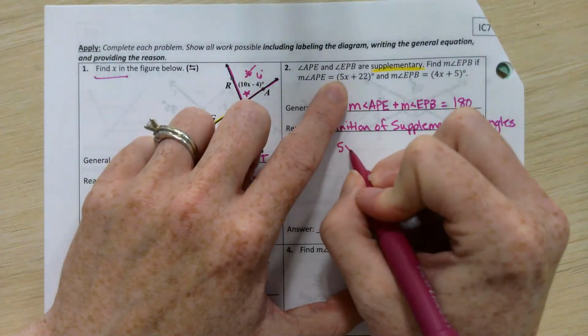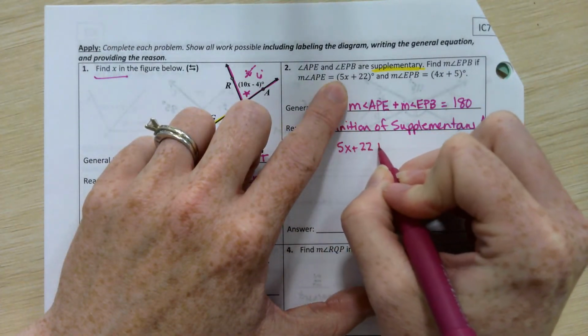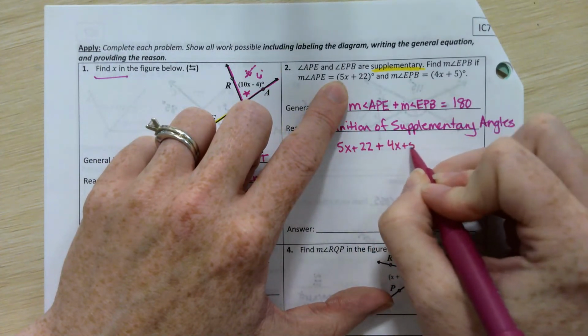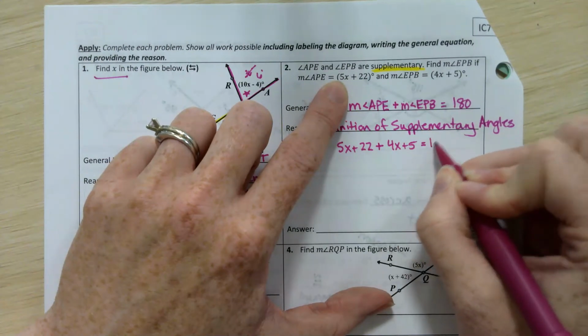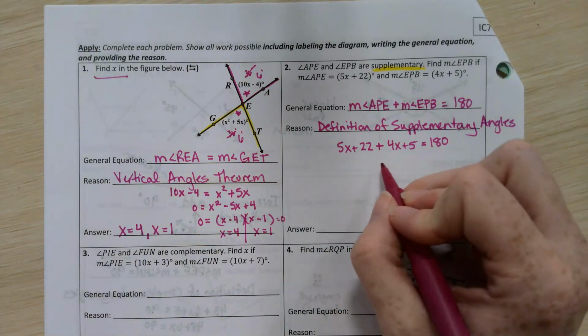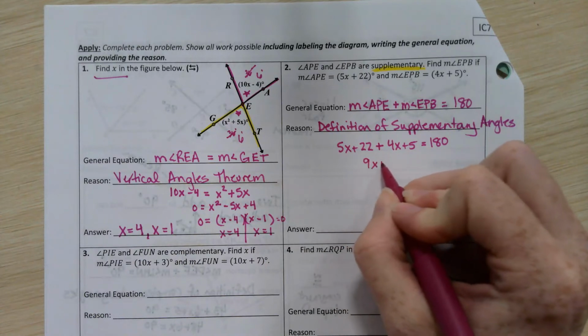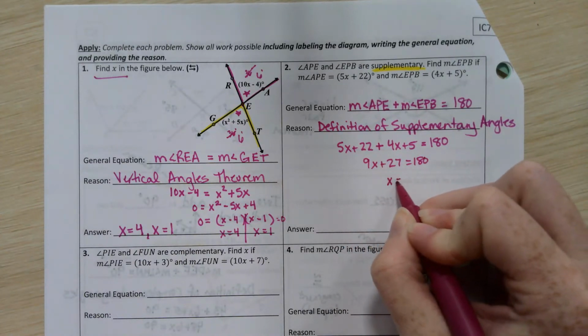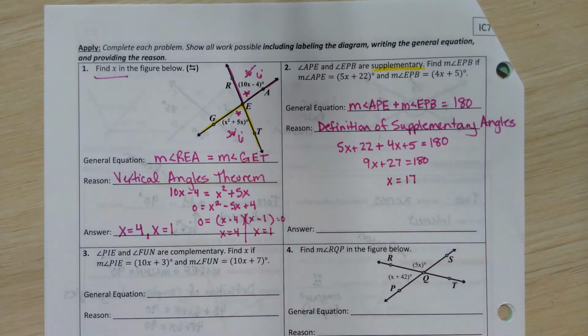Take our 5x plus 22 to plug in for the measure of angle APE. Take our 4x plus 5 to plug in for the measure of angle EPB. And then we just have the algebra to do to figure out what x is equal to. Combining like terms should be first, but then I'm going to skip to the answer. You should end up with x equals 17 if you finish out that algebra.